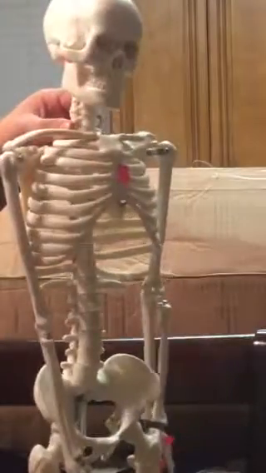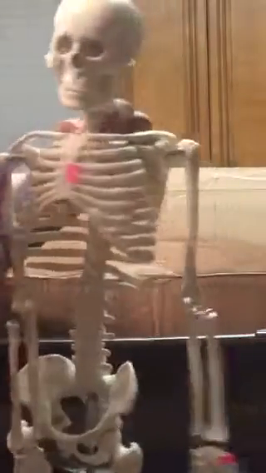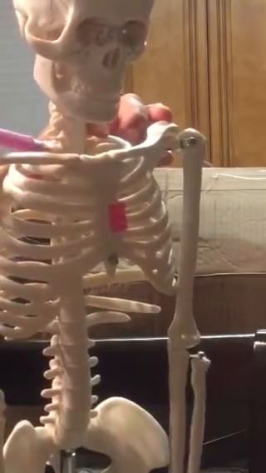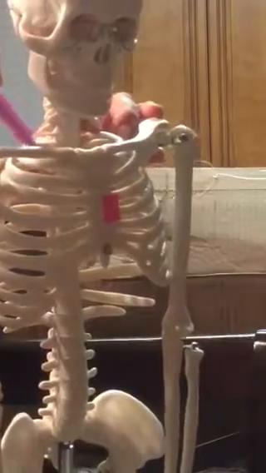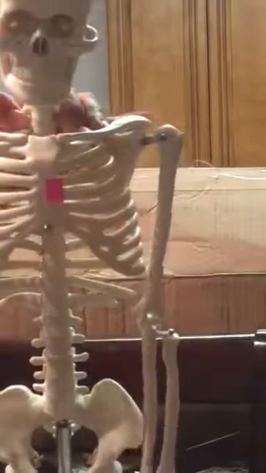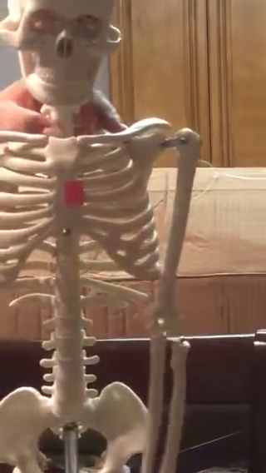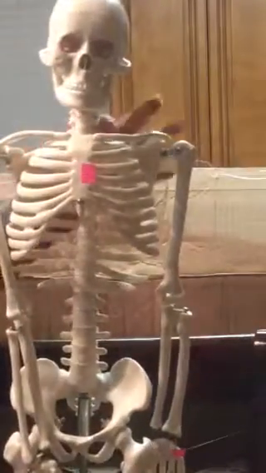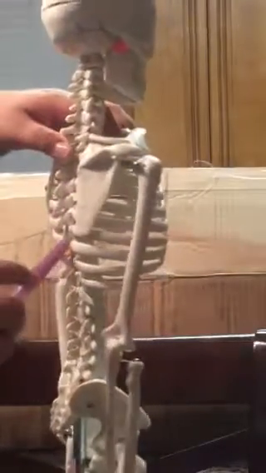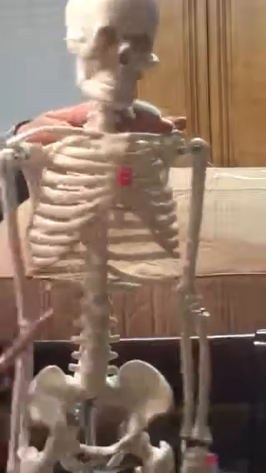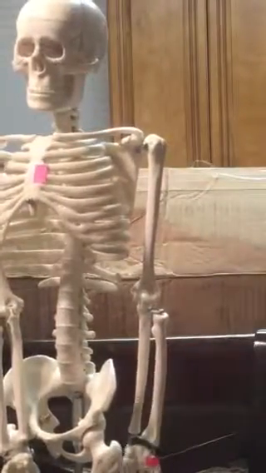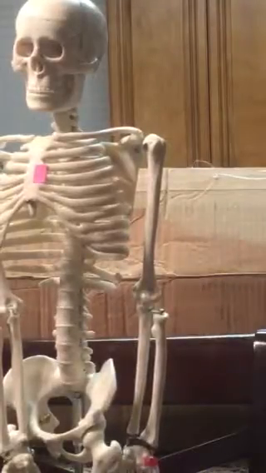The head, the neck. So the head would be this right here, and the neck is the curve. The ribs articulate with the vertebrae. They do attach to the vertebrae. The true and the floating ribs articulate with the vertebrae. And that's the end of part 2.